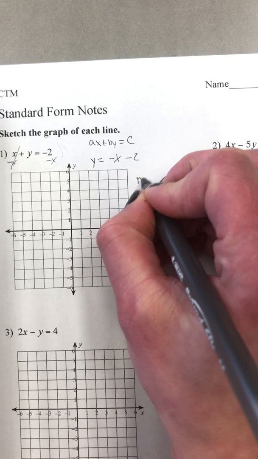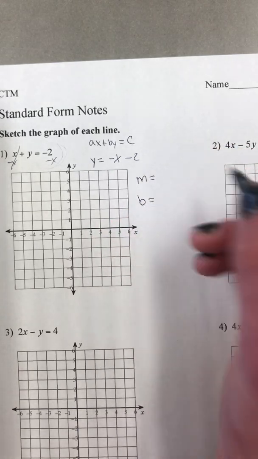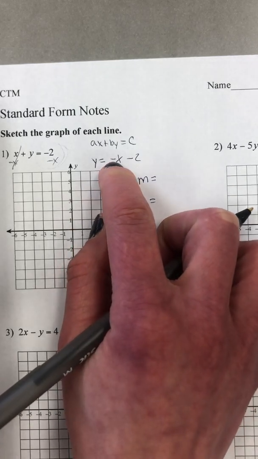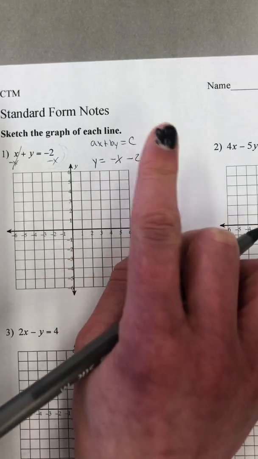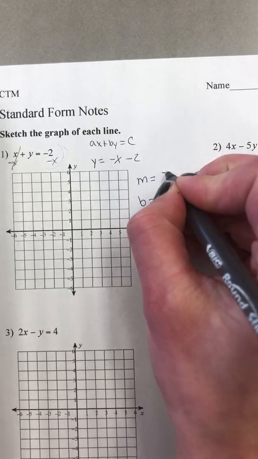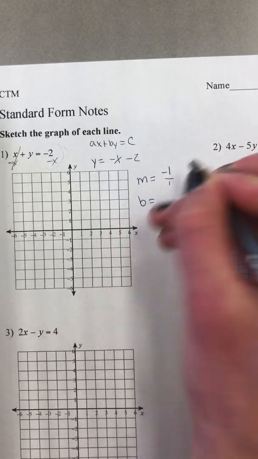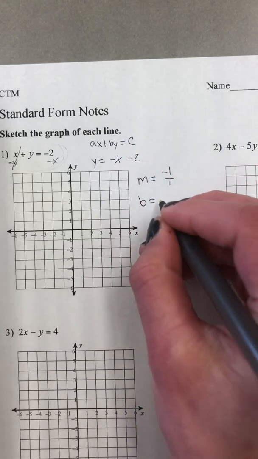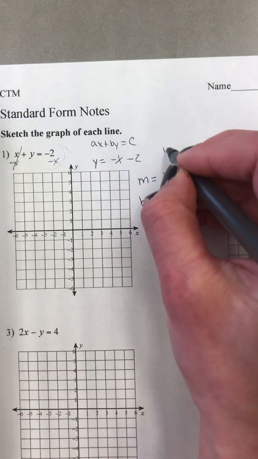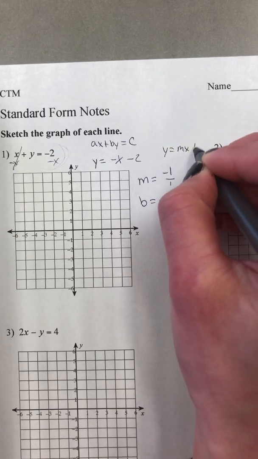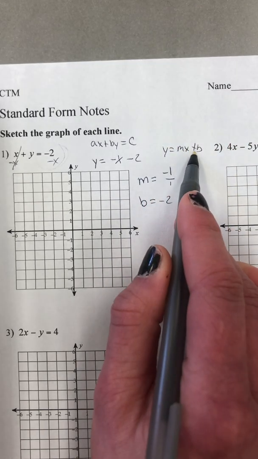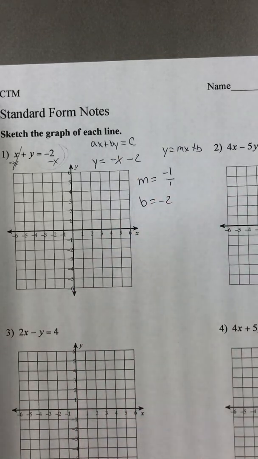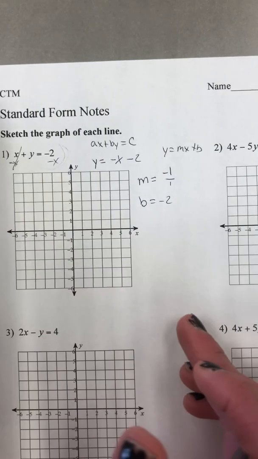So let's start with writing our slope and our y-intercept. Well, we know the slope is the number paired with our x. It is a negative sign. If there's no number in front, it's understood to just be a 1. So it'll be -1 over 1. And our y-intercept is -2. It is always our constant. So remember, it's y equals mx plus b, where b is our y-intercept, and the number with our x is our slope.